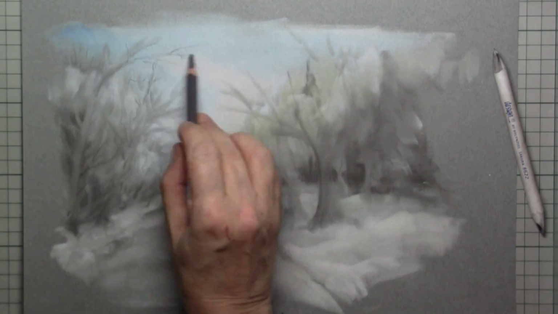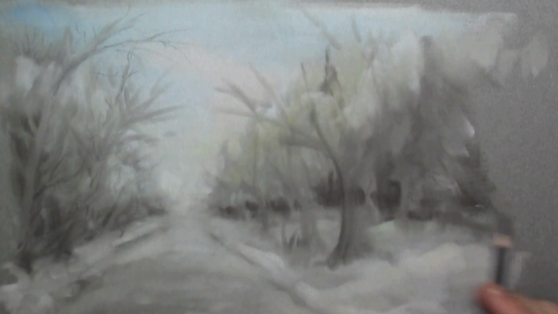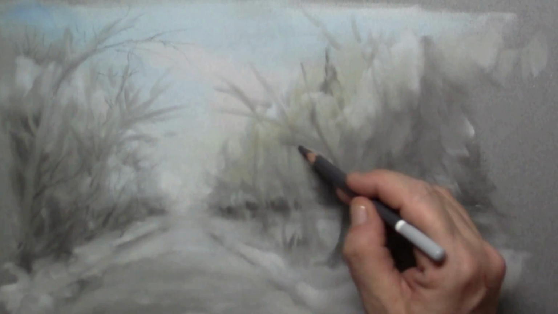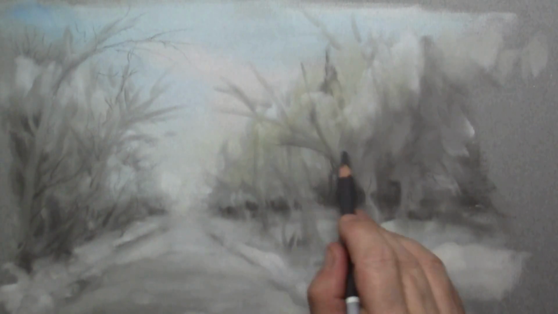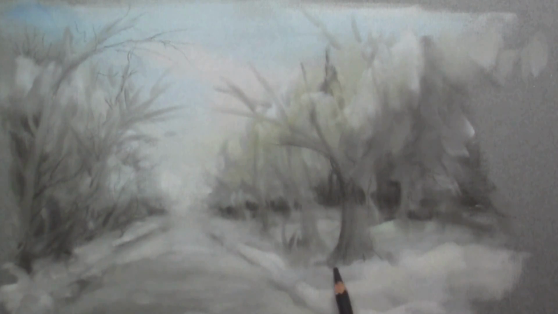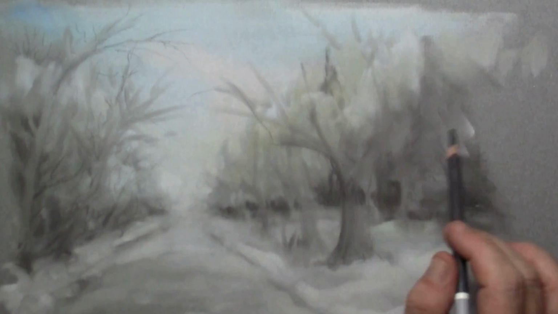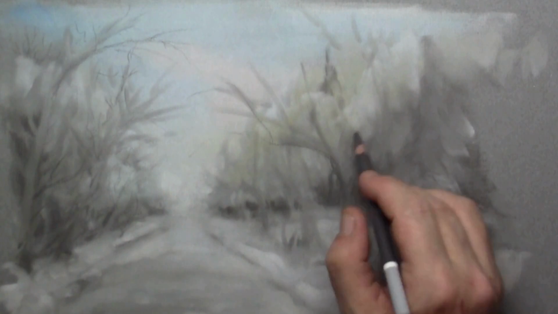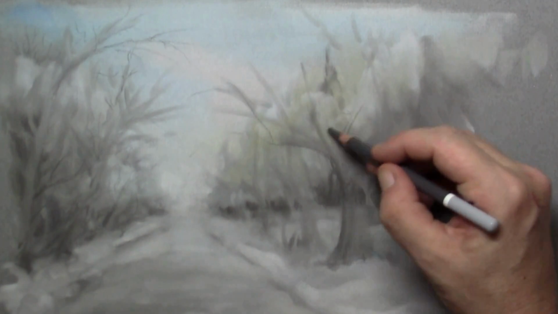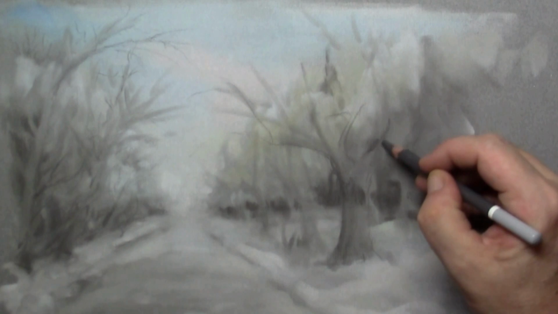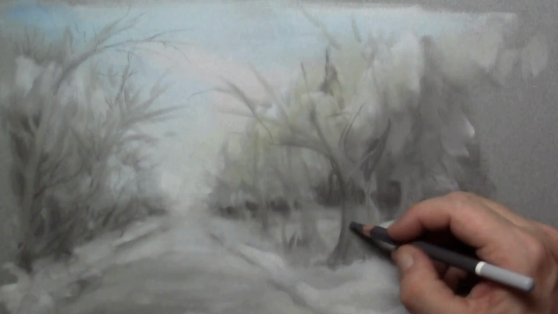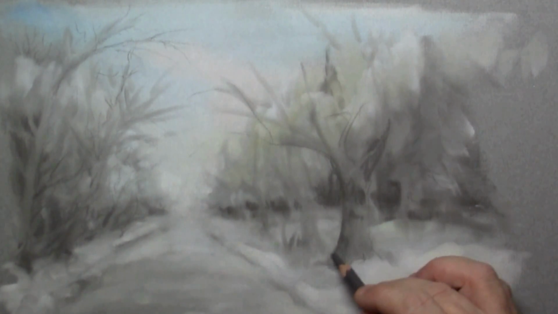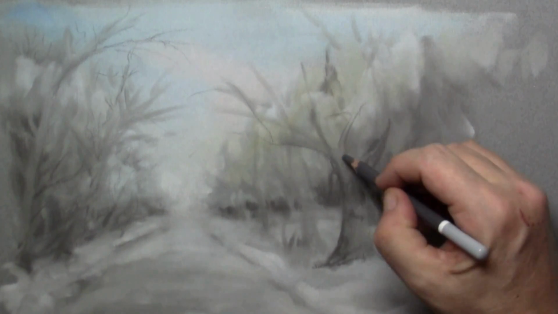Here you can see the branches that are going through the sky, and on the right side there are 3 trees standing out the most, and this one of course is the one nearest to us. So that tree will get the most detail.